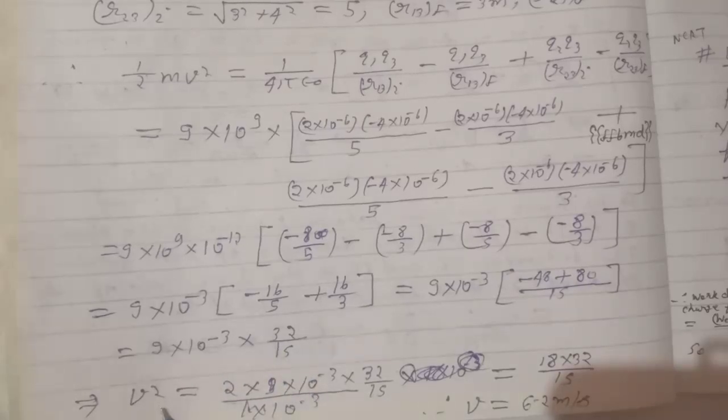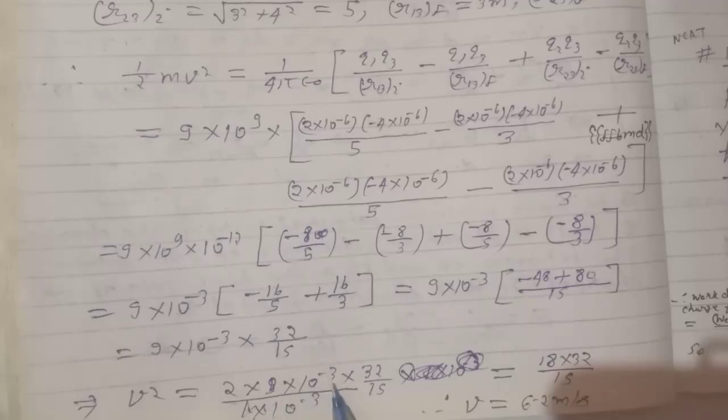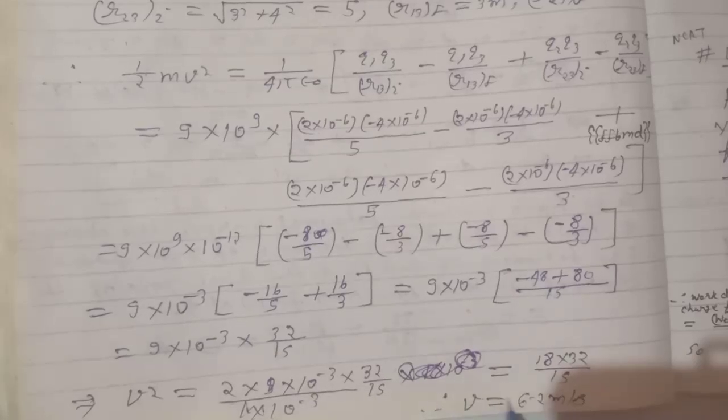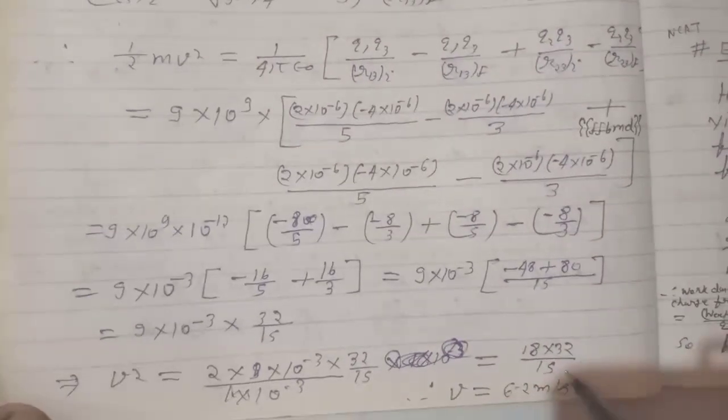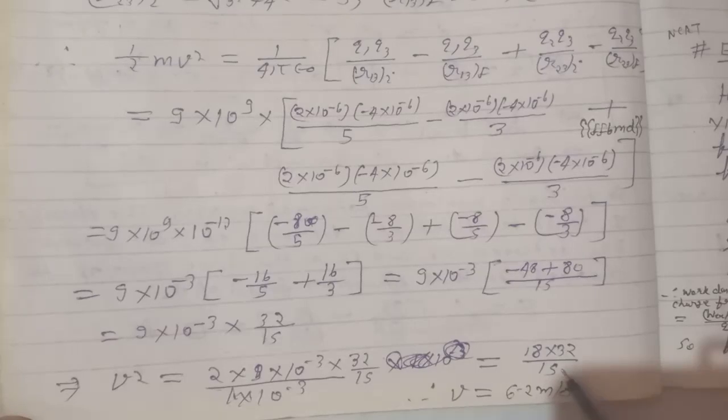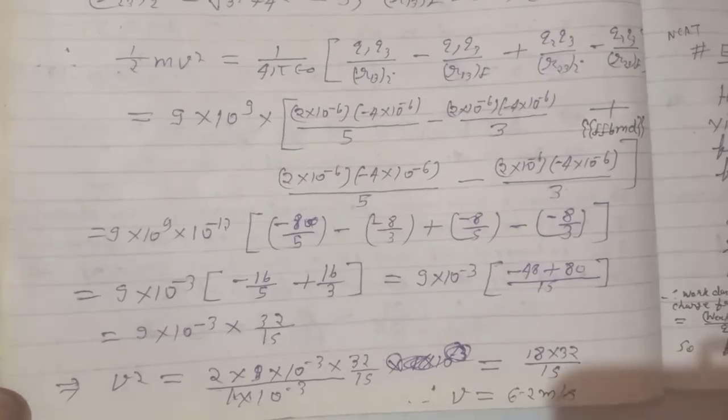So v square will be equal to 2 into 9 into 10 to the power minus 3 into 32 by 15, divided by 1 into 10 to the power minus 3, because the mass is given as 1 gram, so we change it into kilogram. Finally we get v equals 6.2 meter per second as a result. Next question.